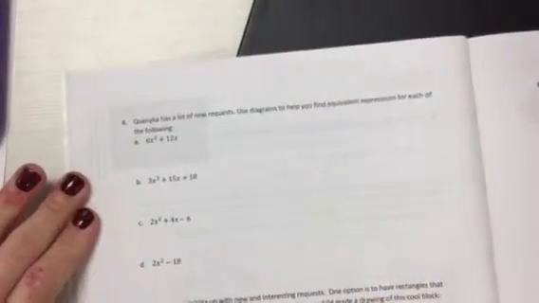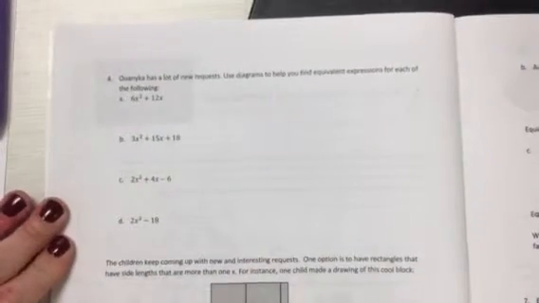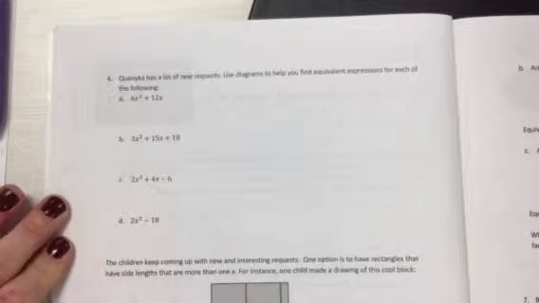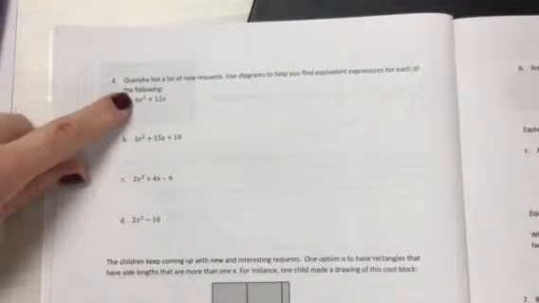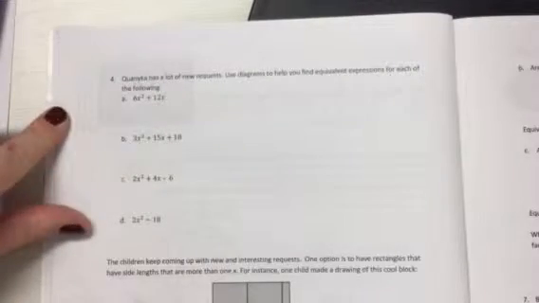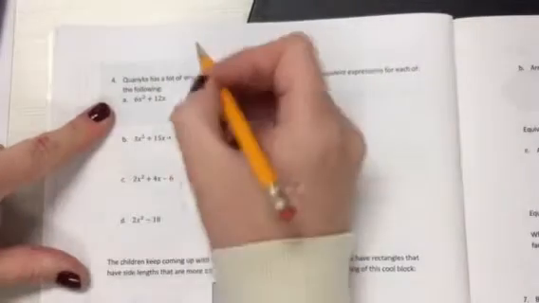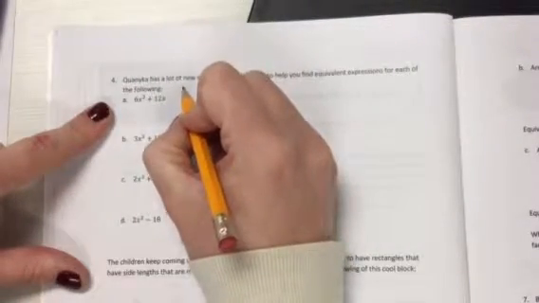Let's talk about number 4. For number 4, Quanika has a lot of new requests. Use diagrams to help you find equivalent expressions for each of the following. I'm only going to go over A. So to me, the first thing that we should be doing is we should be looking for a common factor. What common factors do we have between 6 and 12? Well, both 6 and 12 are divisible by 6.